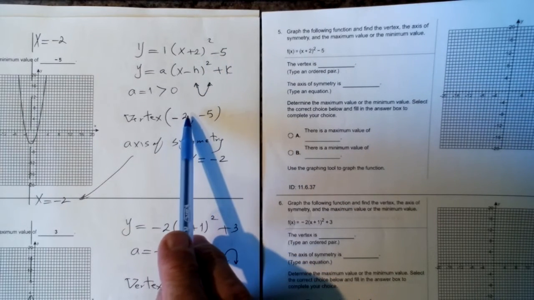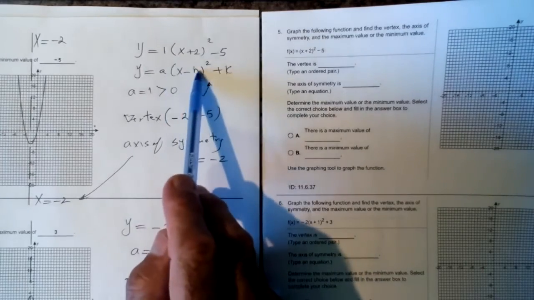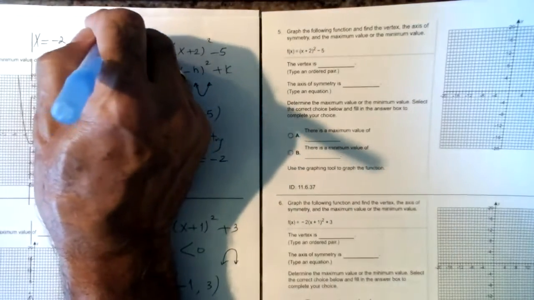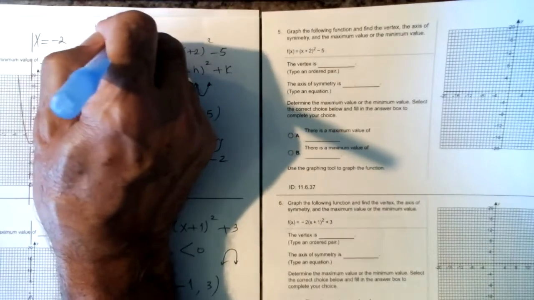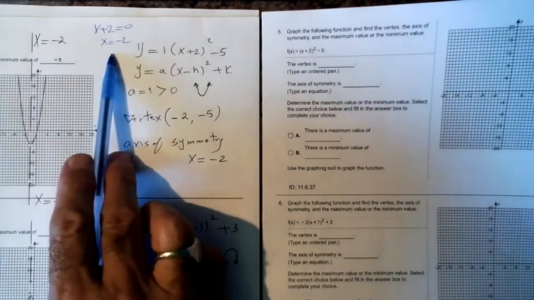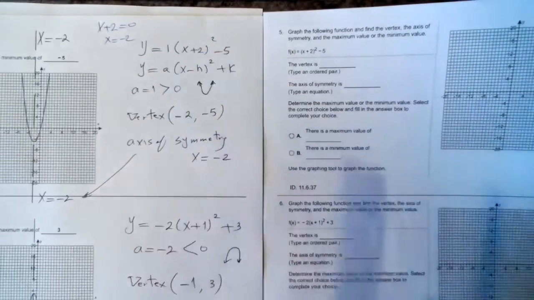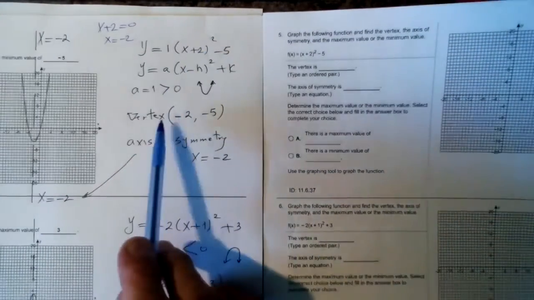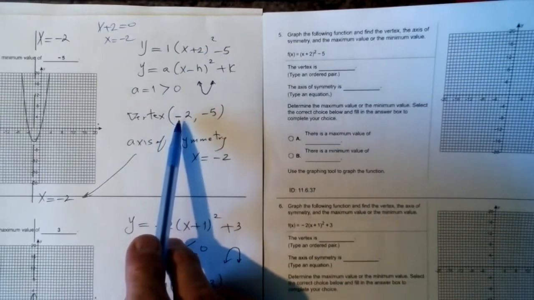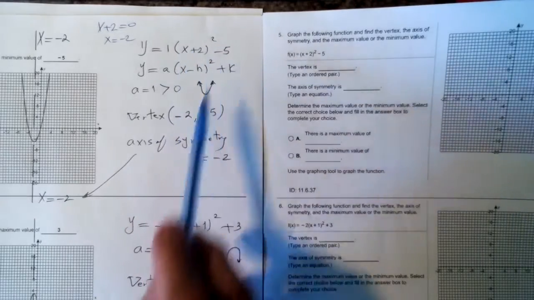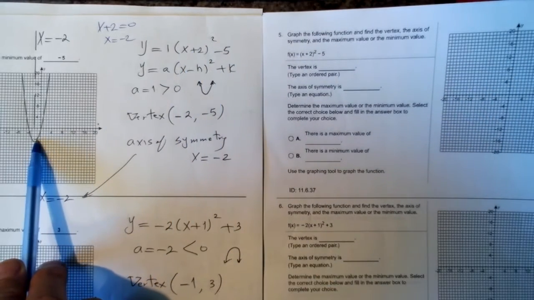So if you want to find h, whatever you have in the parentheses, set it equal to 0, that gives you the h, which here is negative 2. So it's always opposite of the number that you have here. So the vertex is negative 2 and negative 5, which is this point.